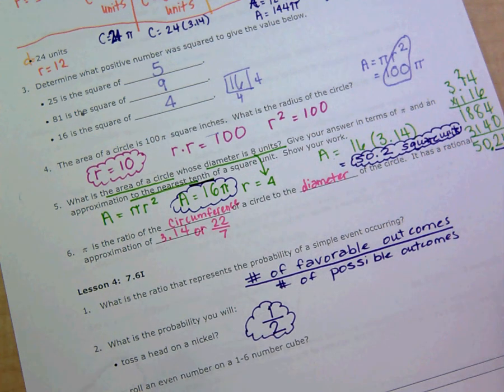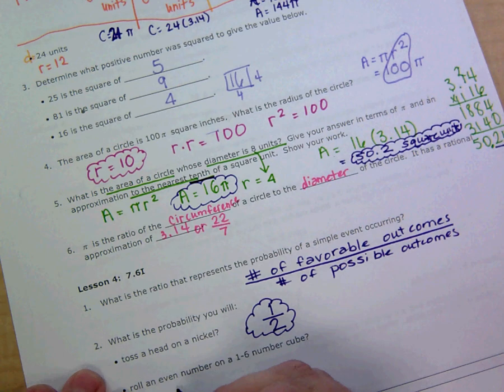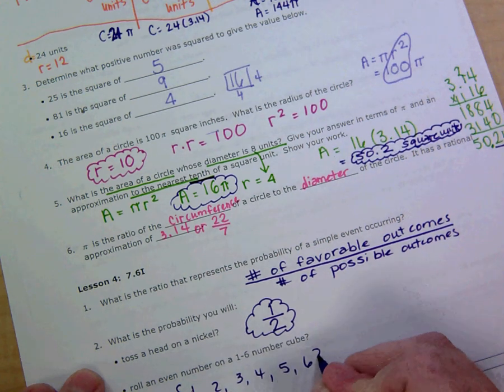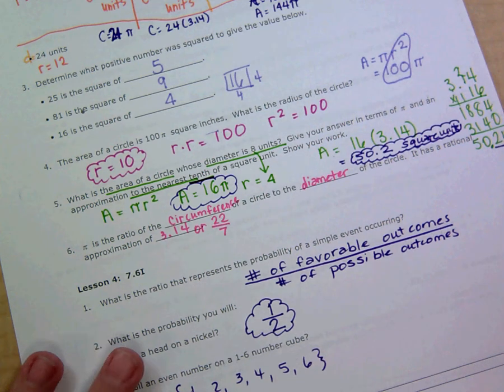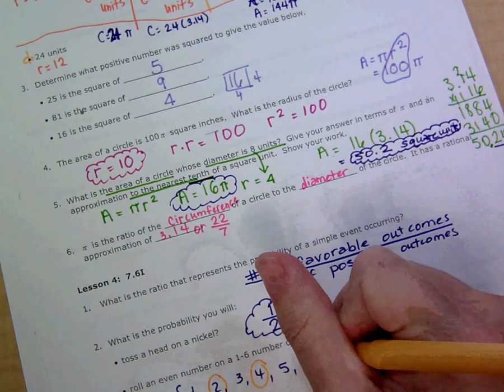Okay, roll an even number on a 1 through 6 number cube. Our sample set is 1, 2, 3, 4, 5, and 6. Okay, rolling an even number, there is this one, and this one.